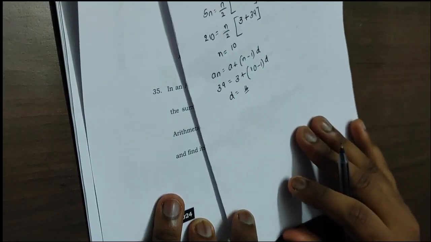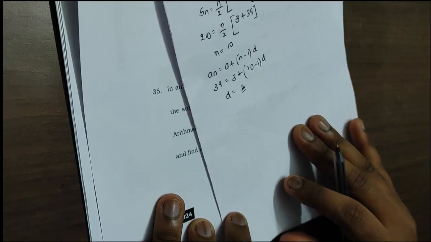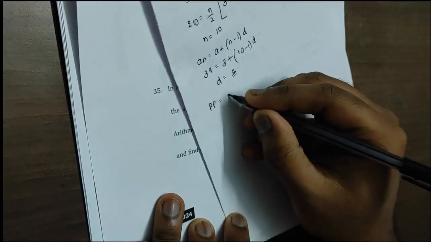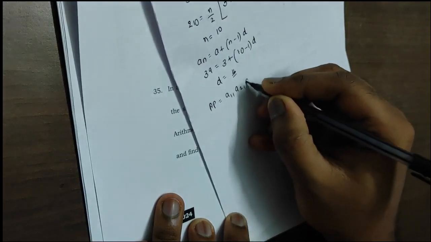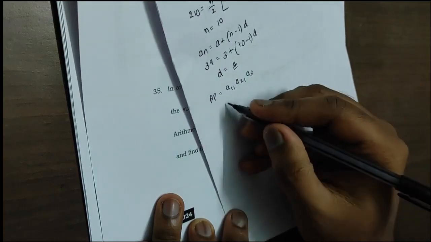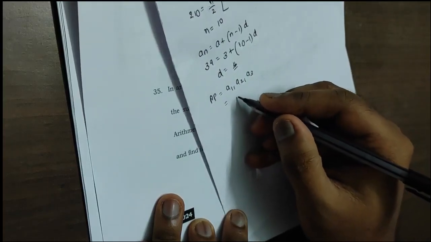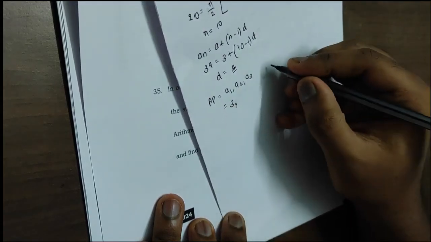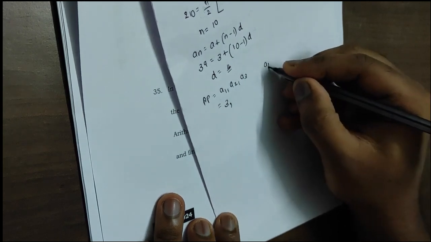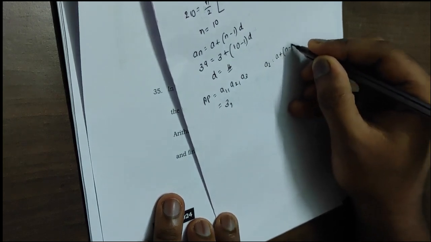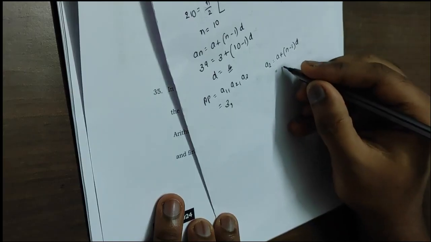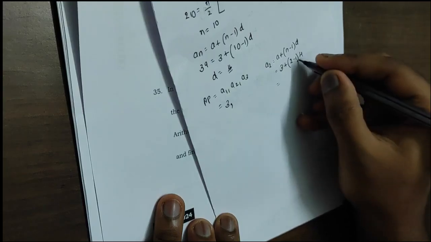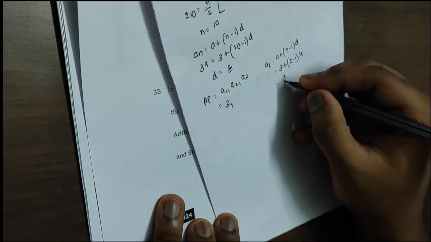Now they have asked us to find the arithmetic progression and the 20th term. Arithmetic progression is given by a1, a2, a3. A1 is the first value, that is 3, they are already given 3. A2 is a plus n minus 1 into d. Here n is 2. A2 is 3 plus 2 minus 1 into common difference 4. This is 4 plus 3, that is 7.